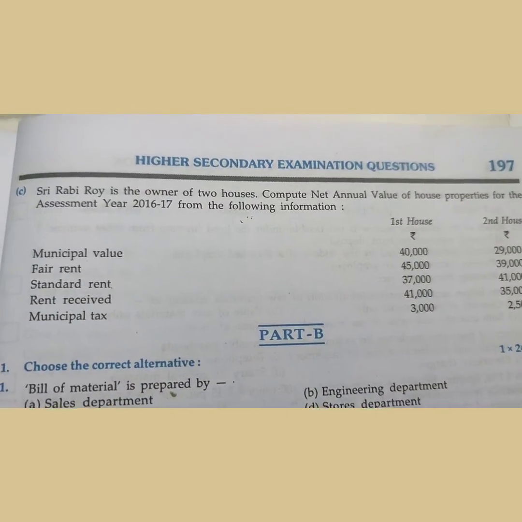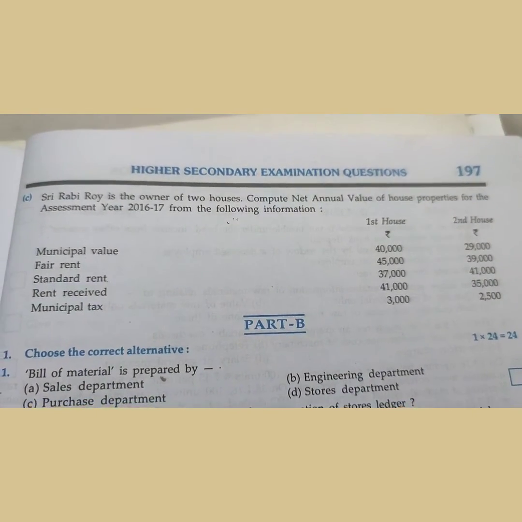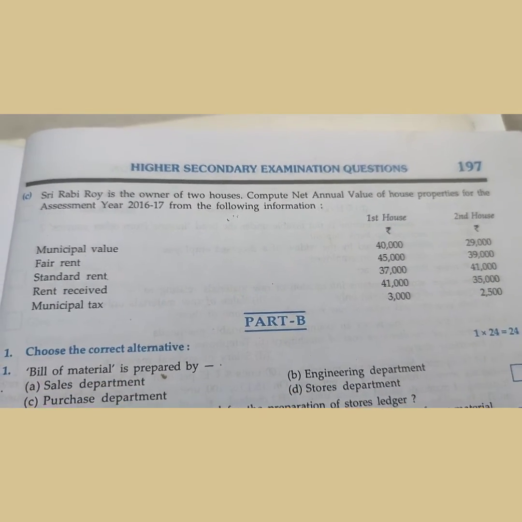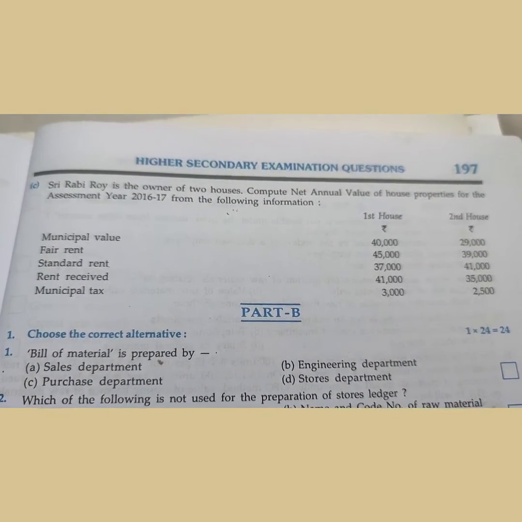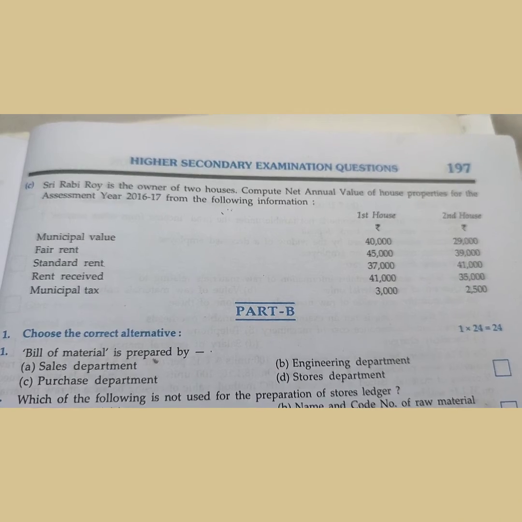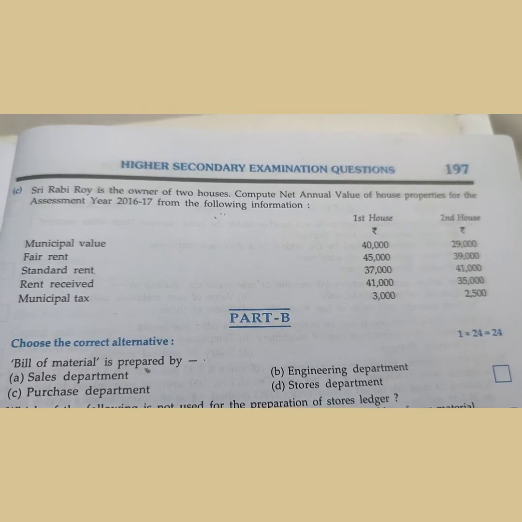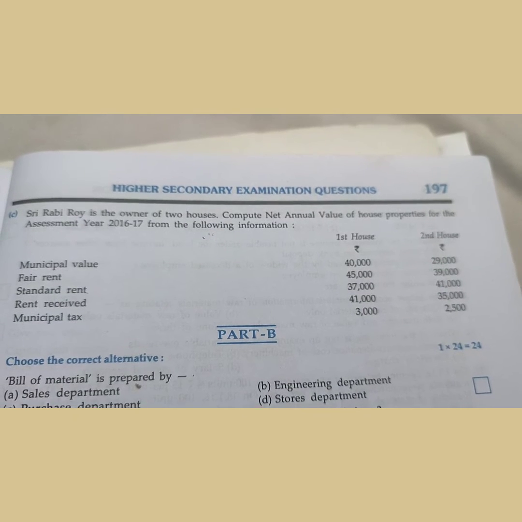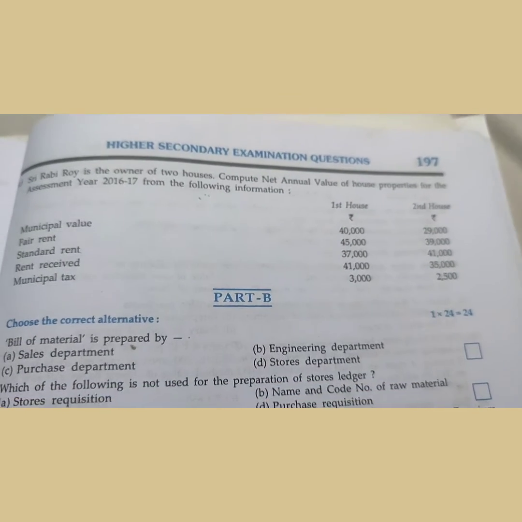Another question is there, that is Sri Ravi Roy is the owner of 2 houses. Compute net annual value of the house properties for the assessment year 2016-17 from the following information. Information is given as first house, second house, municipal value, fair rent, standard rent, rent receipt and municipal tax. From these we have to compute net annual value, assuming that the houses were let out. It is not mentioned here, so we have to assume that the houses are let out house.